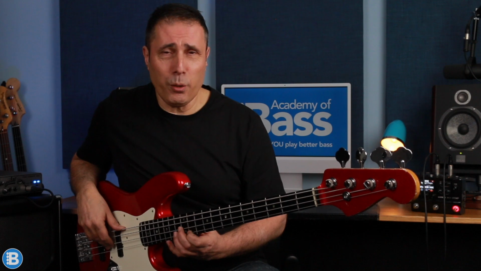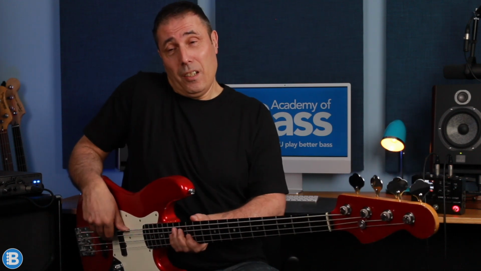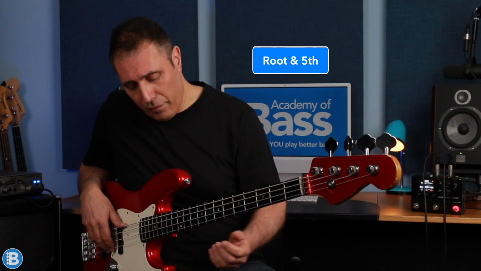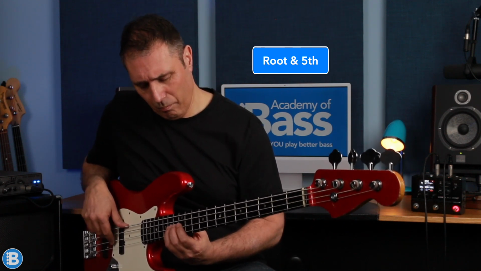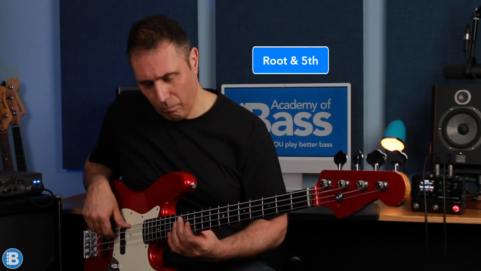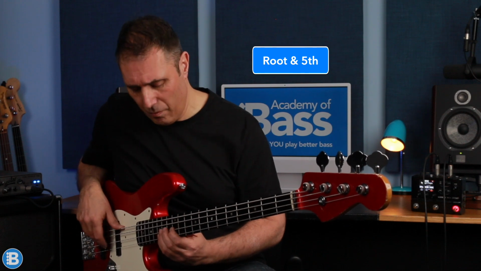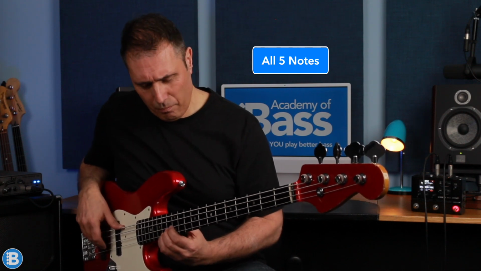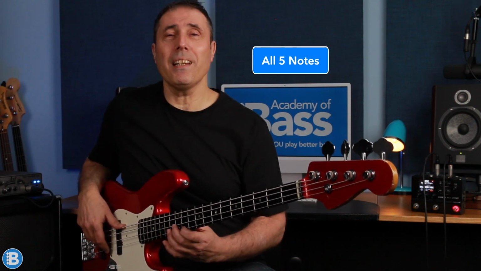Limiting myself to the first 5 notes that I started with, I can't use the 3rd over G. So I'm going to use the 5th, which is D. I'm going to use the root and 5th if I can. I'm using all the notes again. So it doesn't need to be complicated.